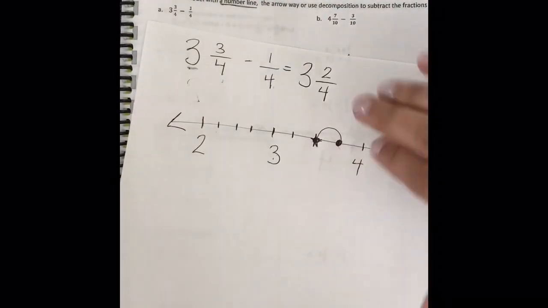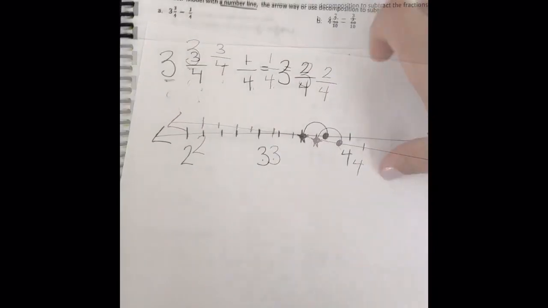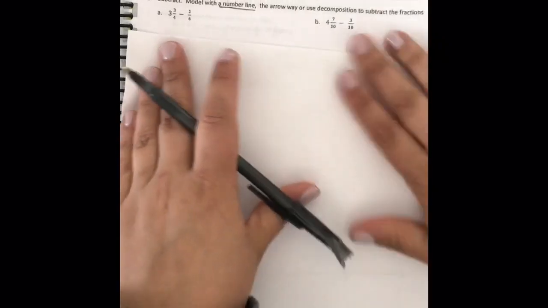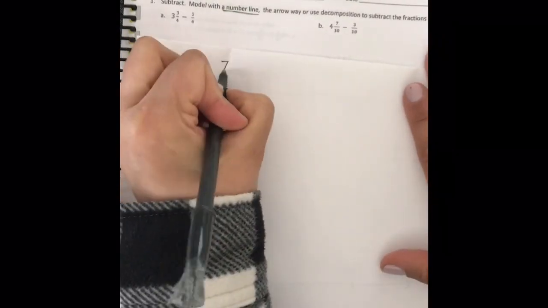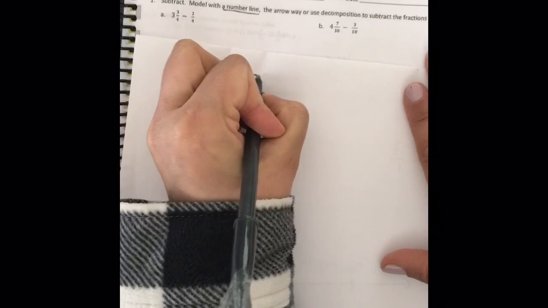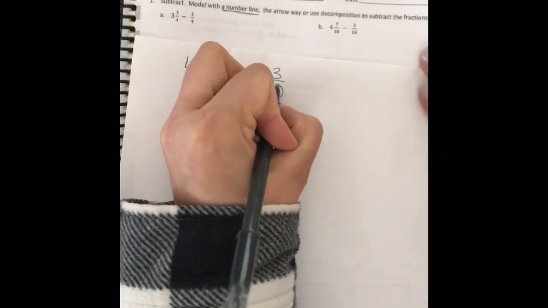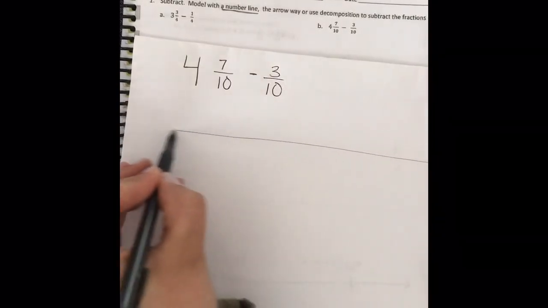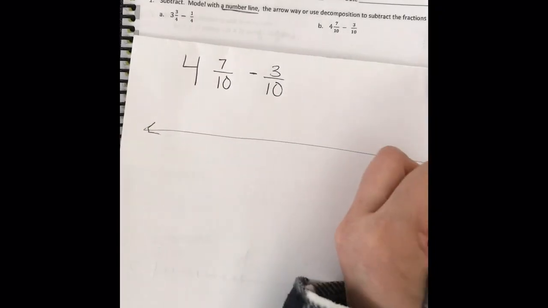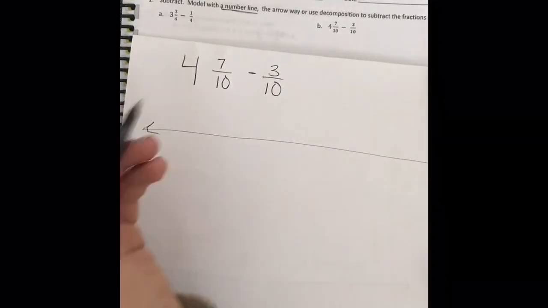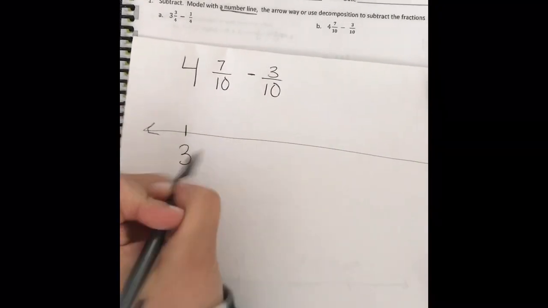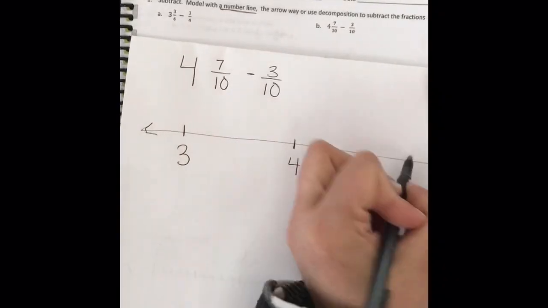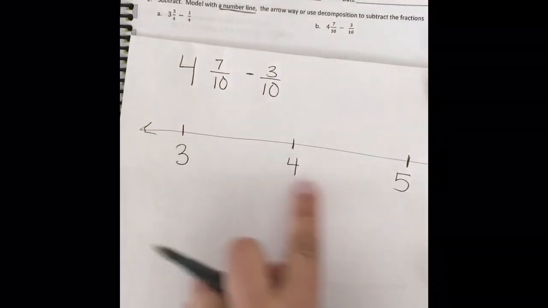Okay, so I used my number line to solve this. Here we go. We're going to move on. I'm going to just fold this so you can't see it. Our next one is 4 and 7/10, and we're taking away 3/10. So we're going to first start with our number line. Remember, I look at my whole number, which is 4, and I like to go 1 below, and then I like to go 1 above. So I have 3, 4, 5.